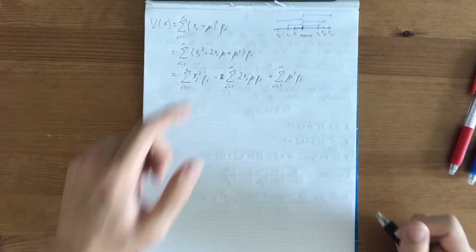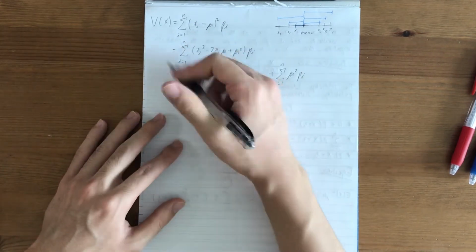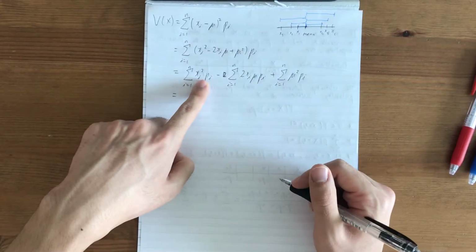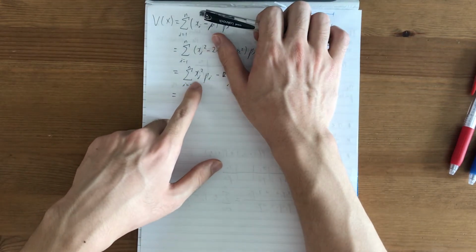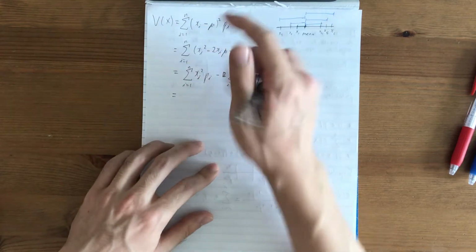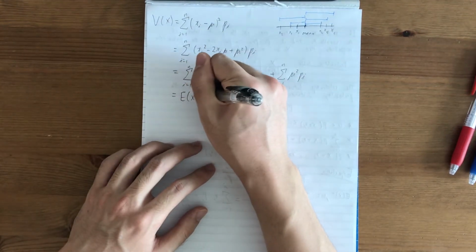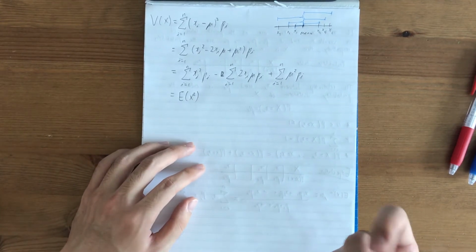So this is what we have, and sigma can be just distributed like this. All right, so what does this mean? It means the average of xi squared, right? So that means it's E of x squared, because expectation is again average, okay?